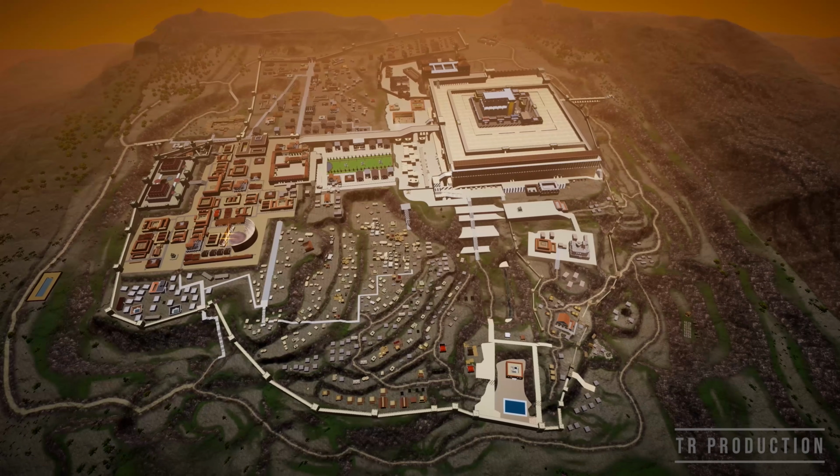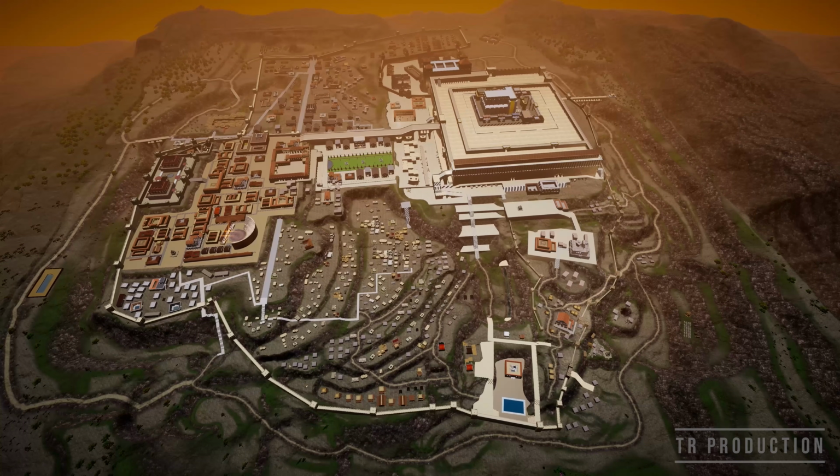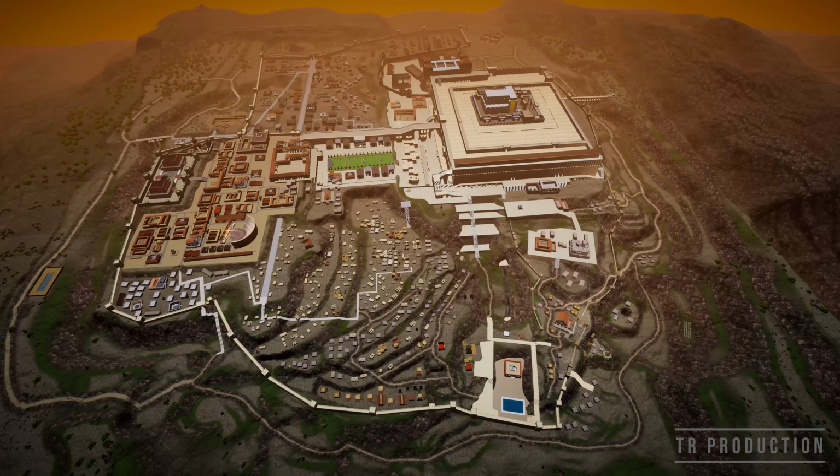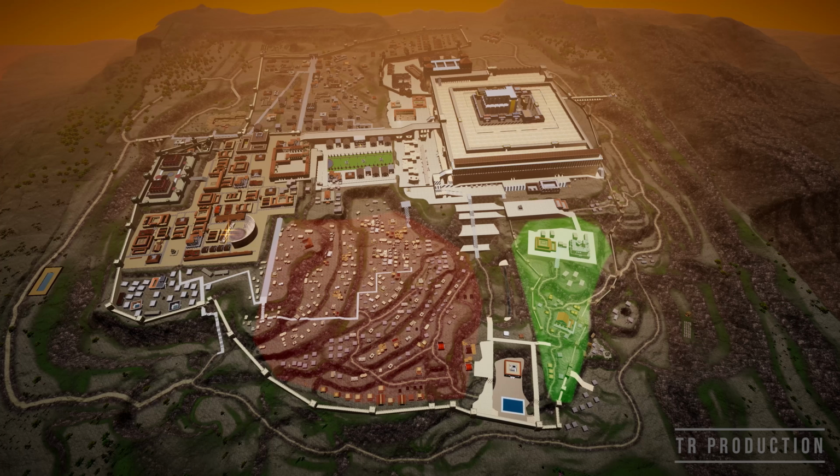As you look at my model, you can see different sections of the city and characteristic structures that we will mention in more detail in this presentation. The city can be divided into sections that include the City of David, the lower city, the upper city, the Essene quarter, and the new city quarter.